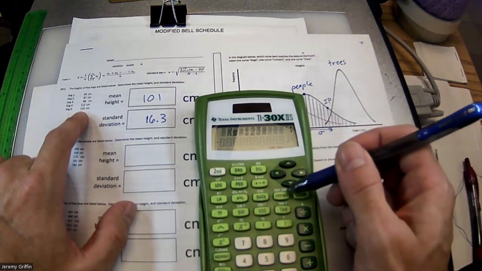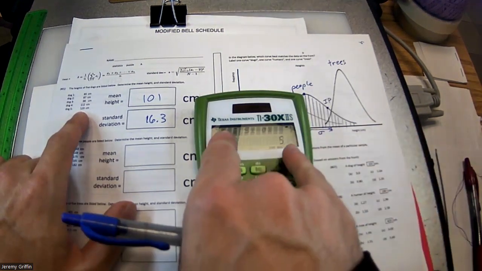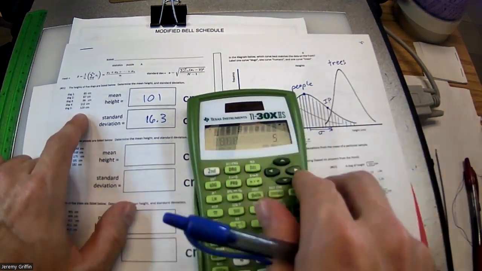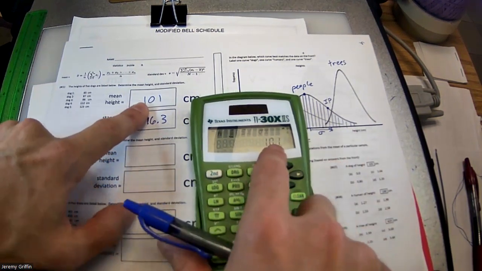Now I'm going to hit the button that says stat var. Hit stat var, and it does the calculation. In this, yep, there were definitely 5 dogs. Scroll to the right, x bar, that's your average. 101 centimeters. Okay, so I got that.